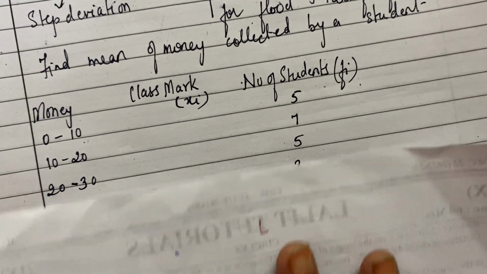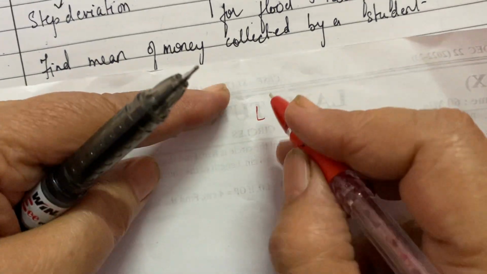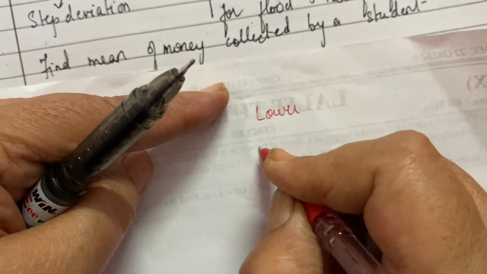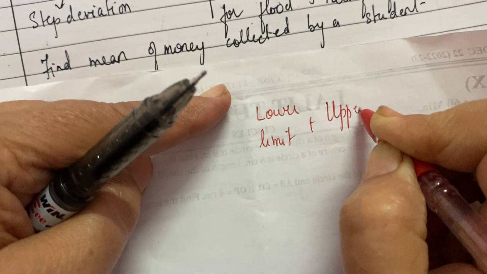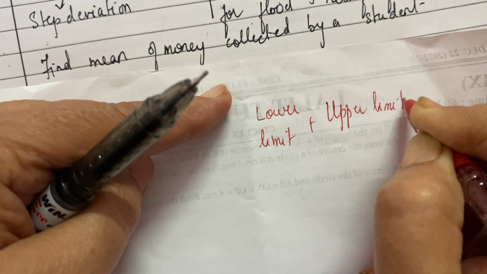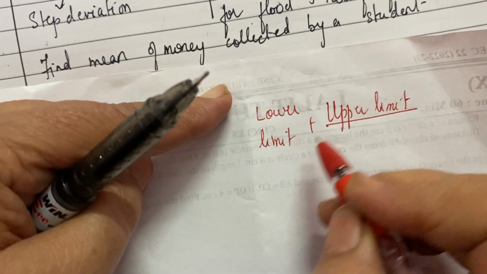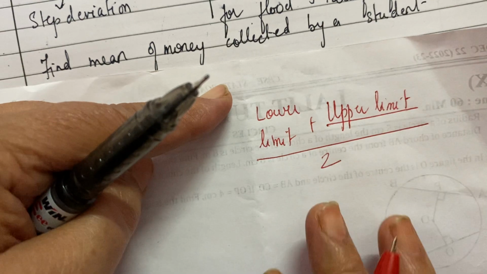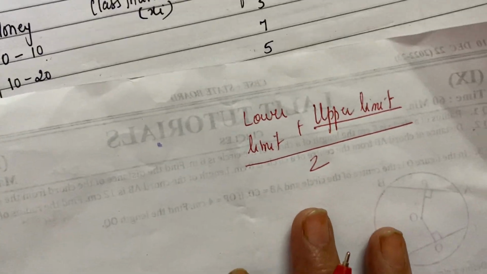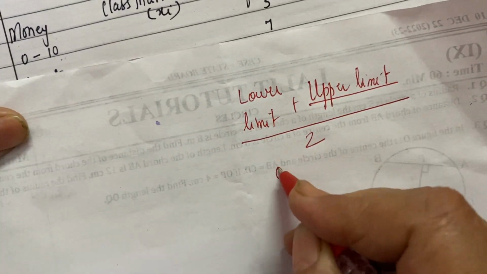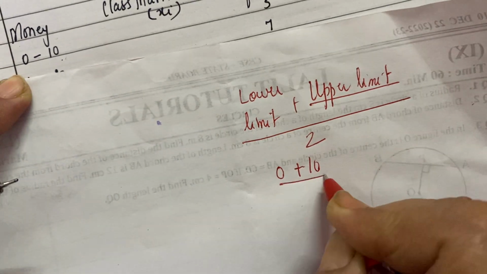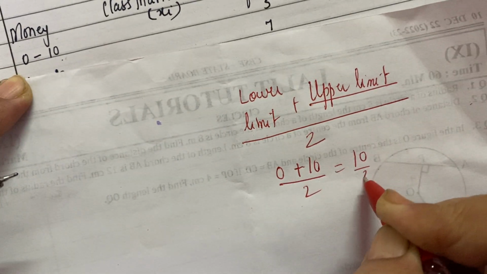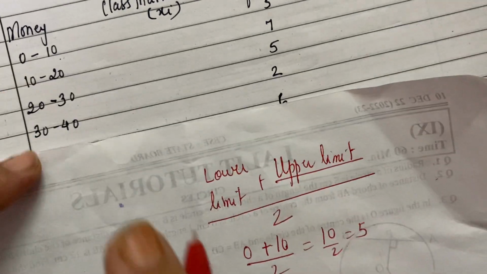You take the lower limit plus the upper limit, and divide this by 2. Now if you go for the first class, lower limit is 0, upper limit is 10. You divide it by 2, that gives you 5. So we write 5 here.